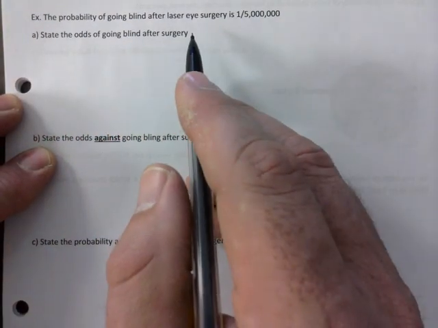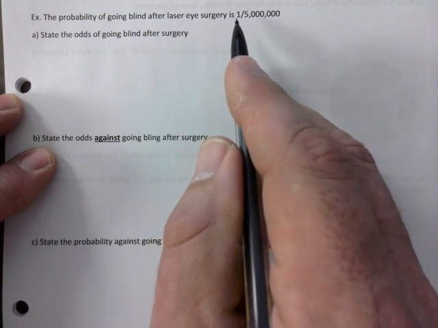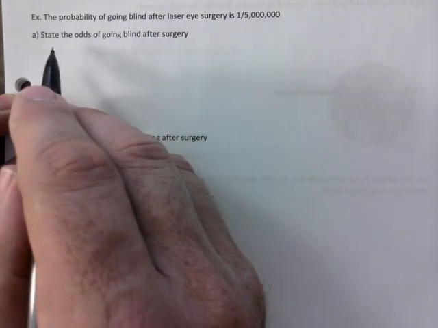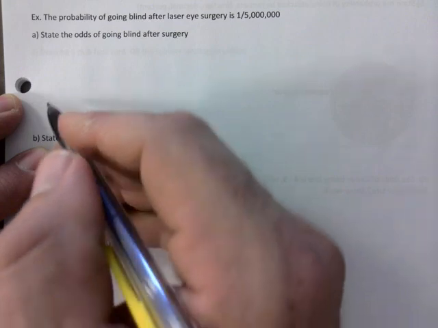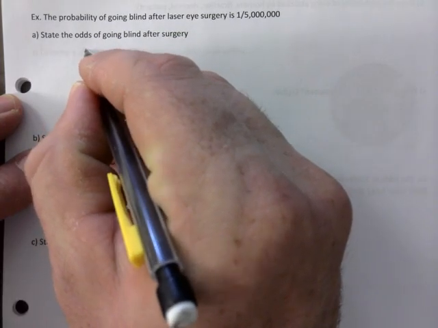It doesn't matter. Try to see if you could write something down there. Be careful what I ask. Is it probability or is it odds? What do I ask you for? Surgery. The probability of going blind after the surgery is 1 in 5 million. State the odds of going blind after surgery. So you'd say 1.